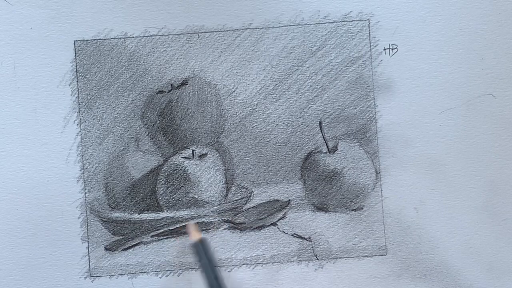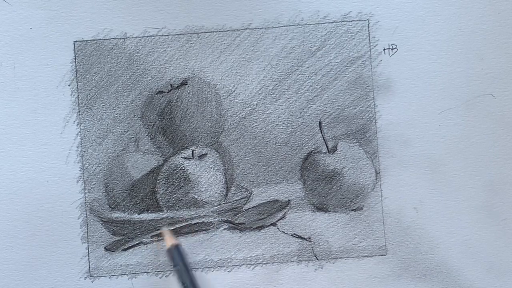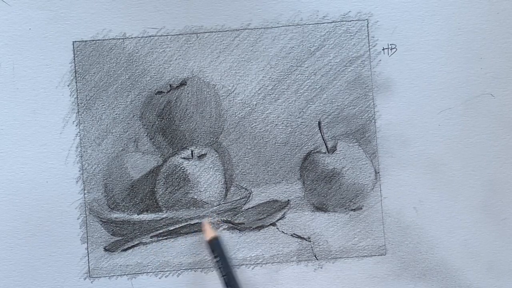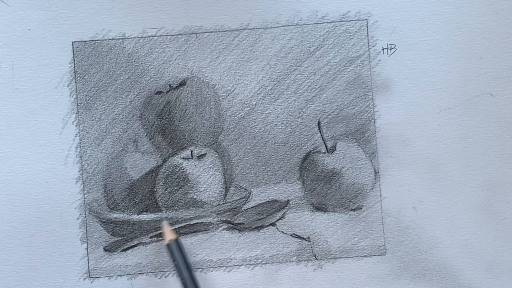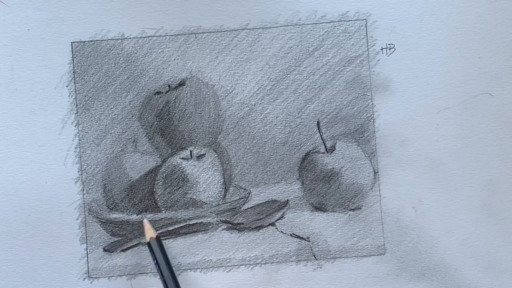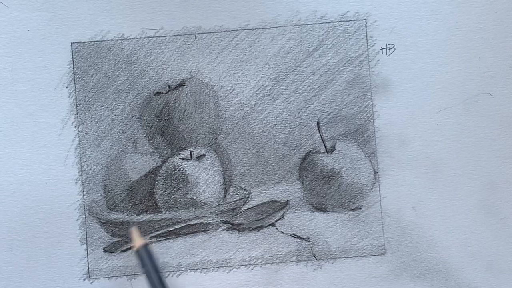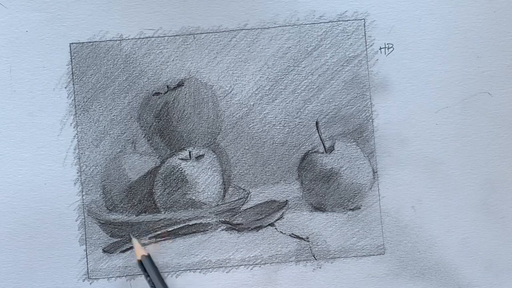And we're going to darken up just slightly that rim of the bowl there too, or the plate. That light on there is being a little bit distracting.